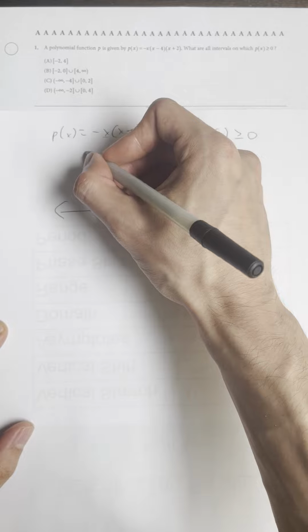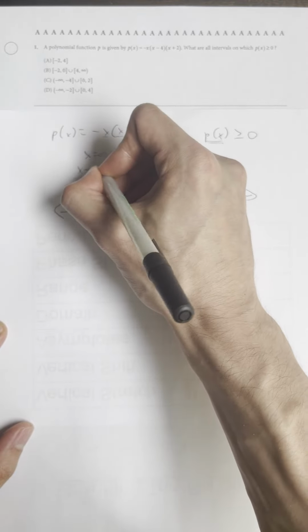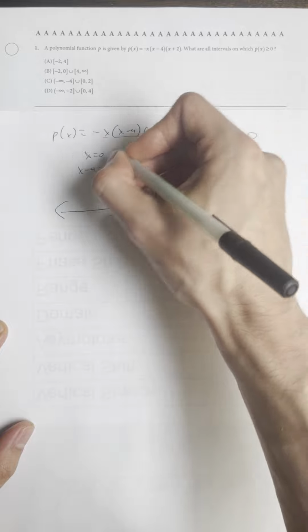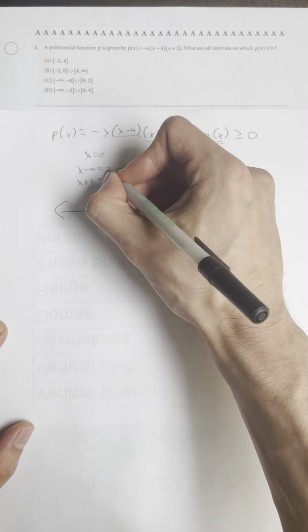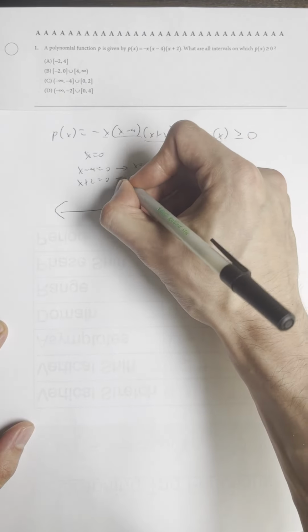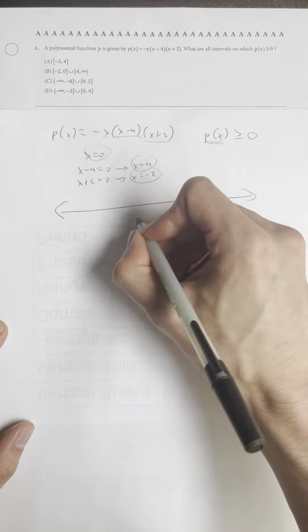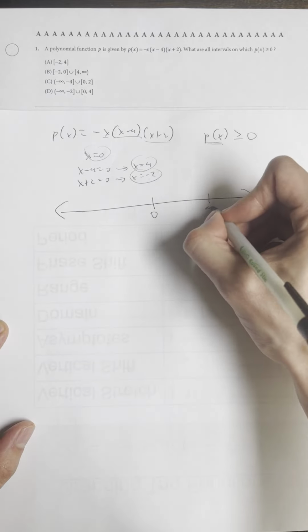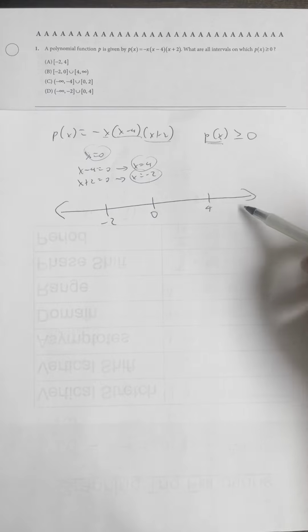So that's when this is 0, x equals 0. When this is 0, x minus 4 equals 0. And when this is 0, so x plus 2 equals 0. So if x minus 4 equals 0, how much is x? X is 4, and here x is negative 2. Let's plot these three. So 0 is going to be here, 4 is going to be here, negative 2 is going to be here. Next, we need to look at the end behavior.